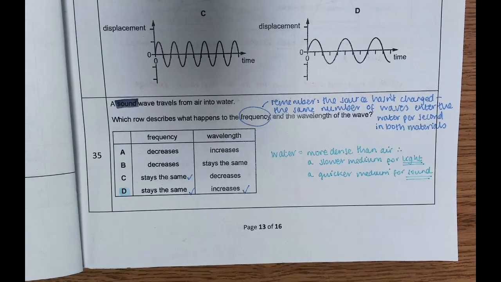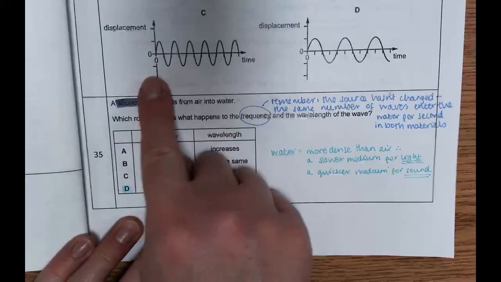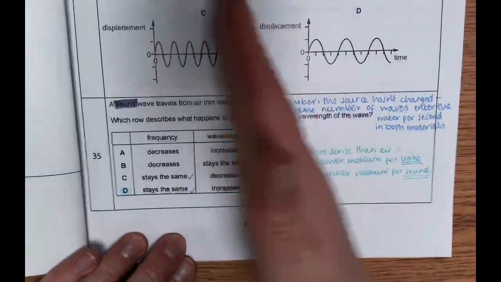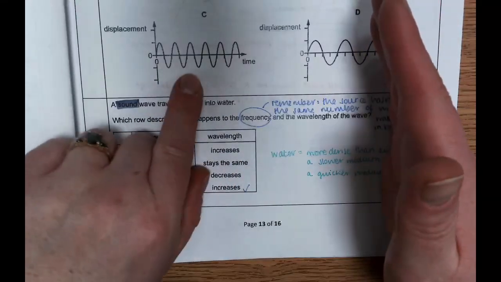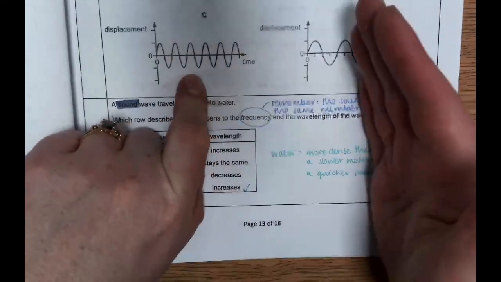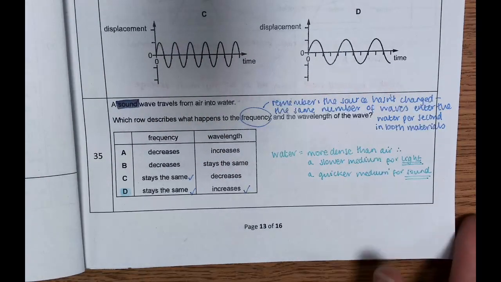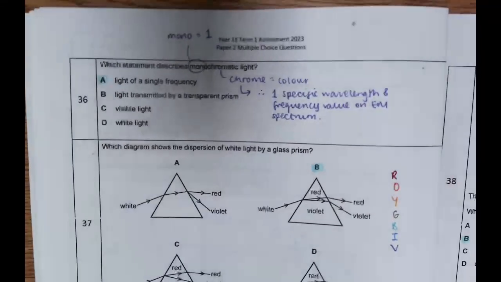As soon as you reach the water, you can tell it's early in the morning here. So the wave is coming in, and as soon as it hits that boundary, it's speeding up, which means that that crest gets further ahead than the one behind it, which pulls the crests apart, and it increases the wavelength, which gives you D. Almost there. So 5 more to go.